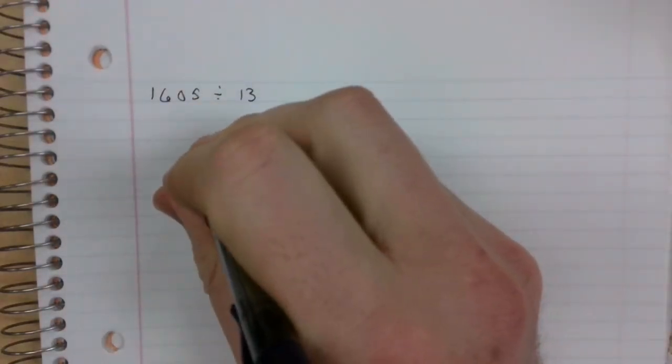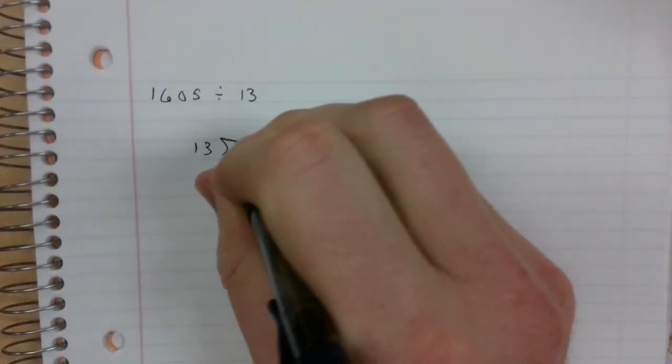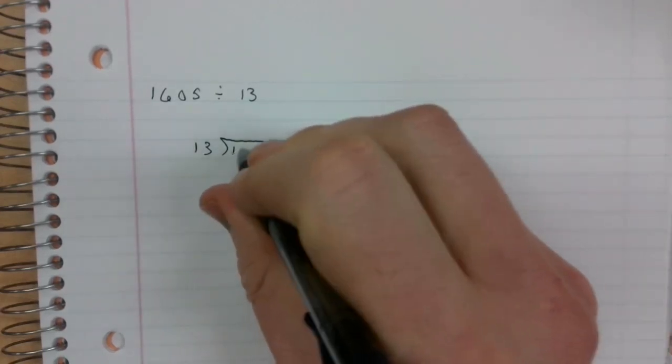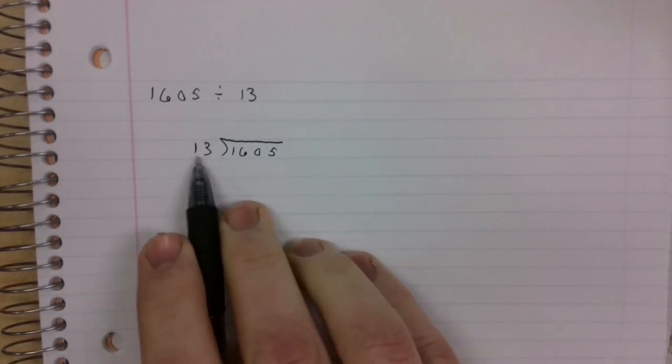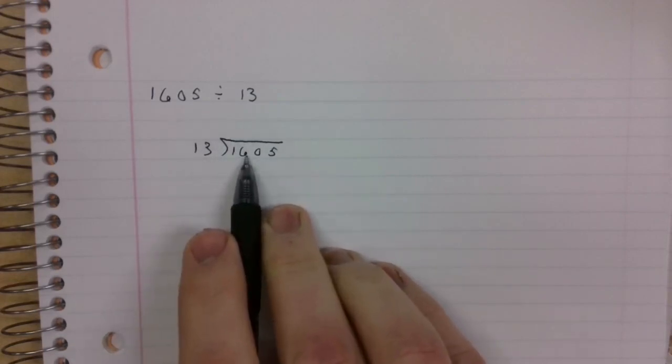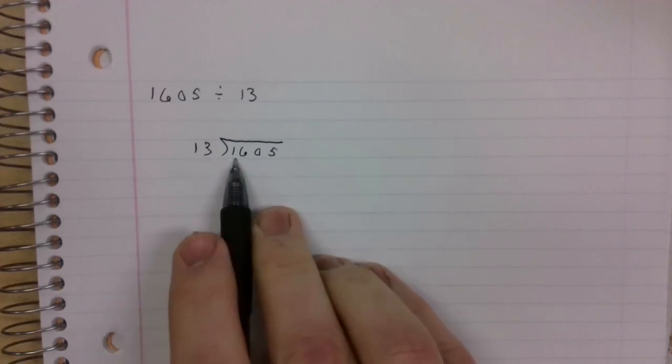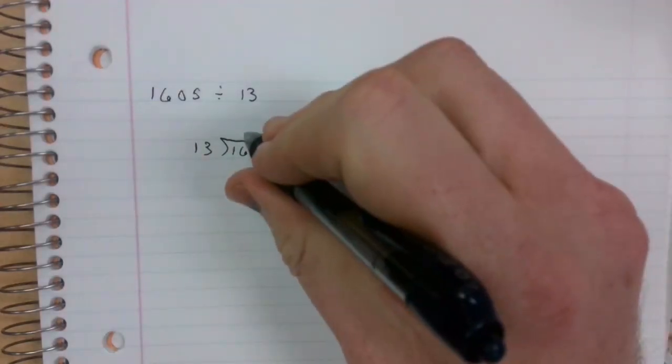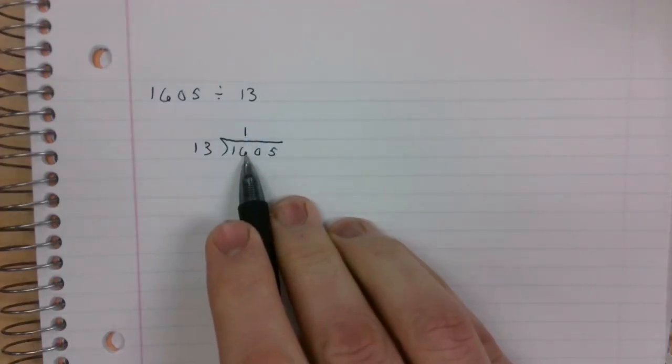I know it's been a little while, but go ahead and set it up like you would in the house, right? So we put the 1,605 on the inside and the 13 on the outside. And then we start saying, okay, 13 goes into 1. It doesn't, so we don't do anything there. We move over to 6. 13 goes into 16 one time. Remember to line it up, so I put the 1 above the 6.